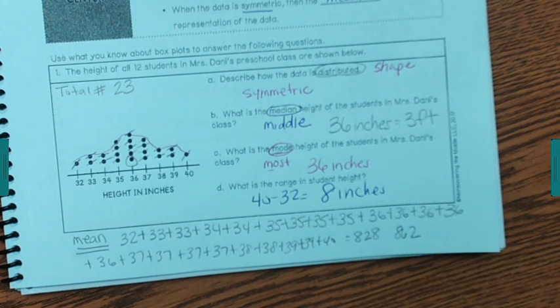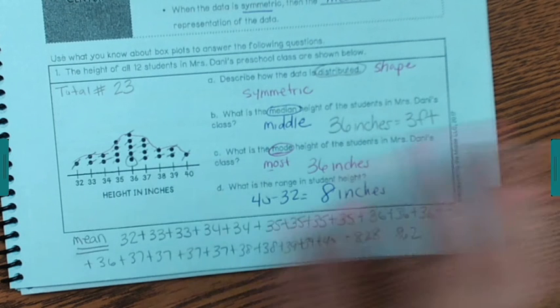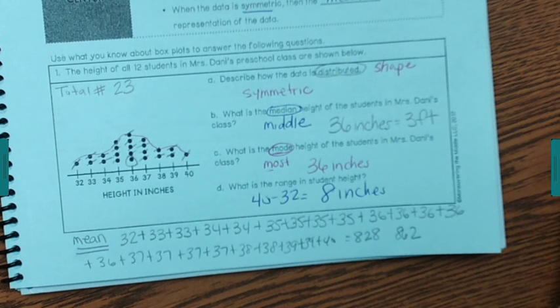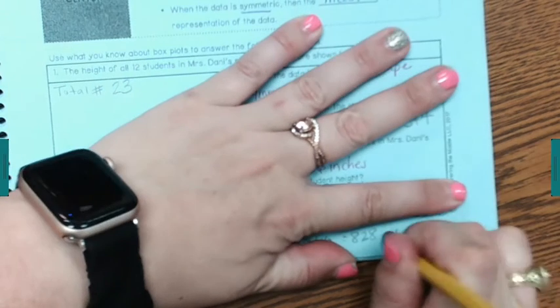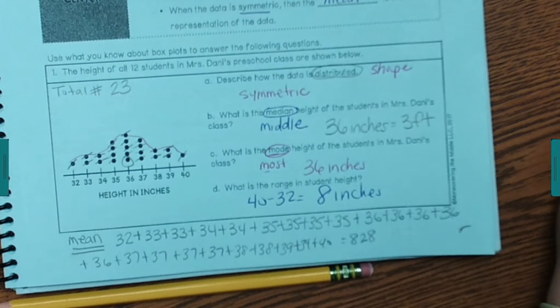Did anybody get either 828 or 862? Anybody? Okay, Kaylin got 828. I'm hoping somebody else did, not just me and Kaylin. I need one more person to verify with us that they got the same answer. Yeah, I got 828 too. Okay, perfect.